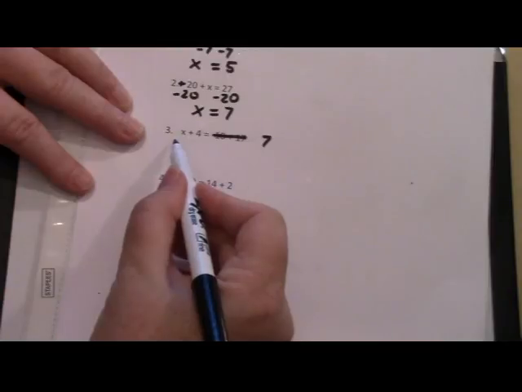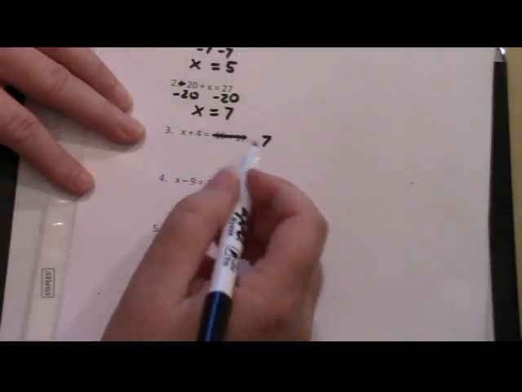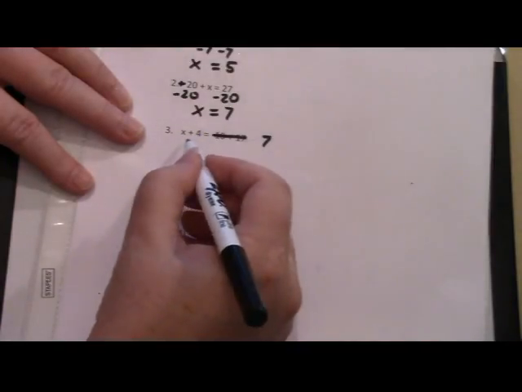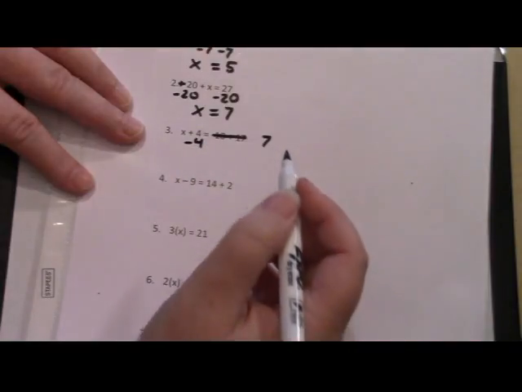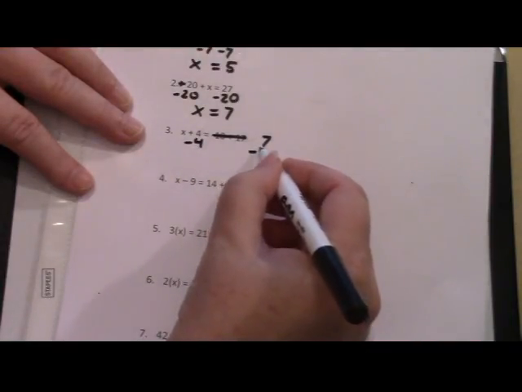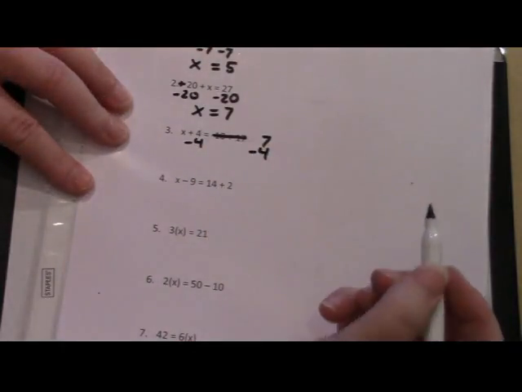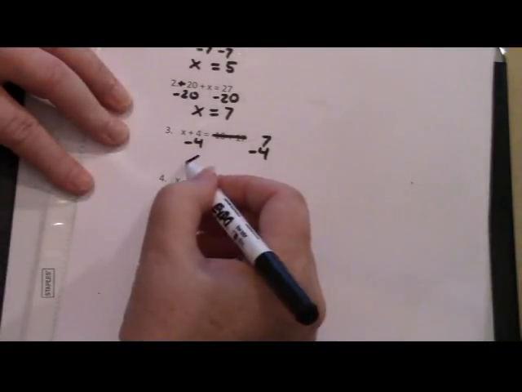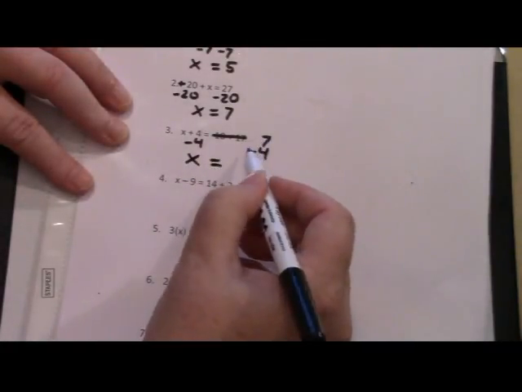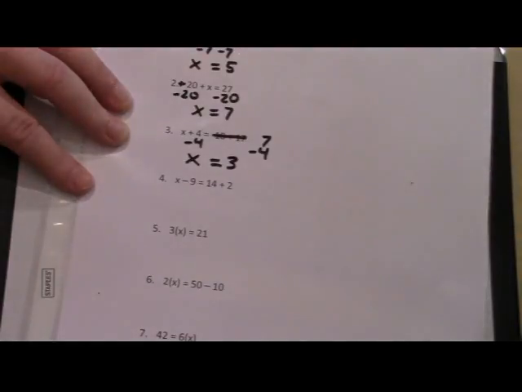Well, now I get to isolate my x. I'm going to do the opposite of adding 4. So I'm going to subtract 4. Golden rule, subtract 4 on that side of the equation as well. What do I end up with? X equals 7 minus 4, which is 3.